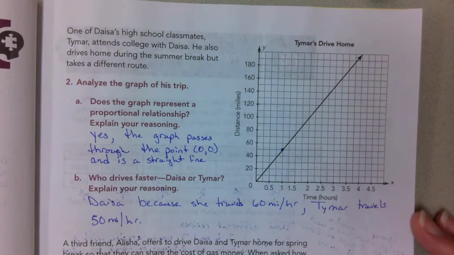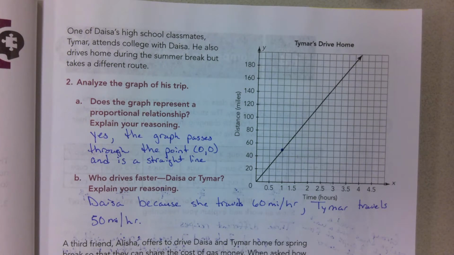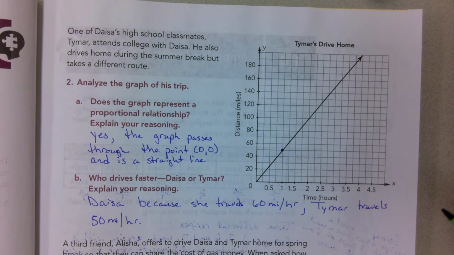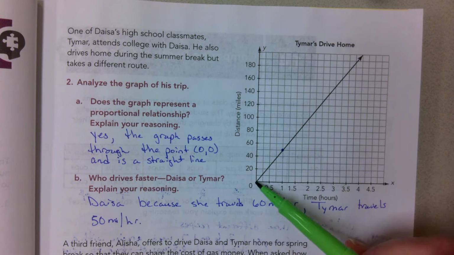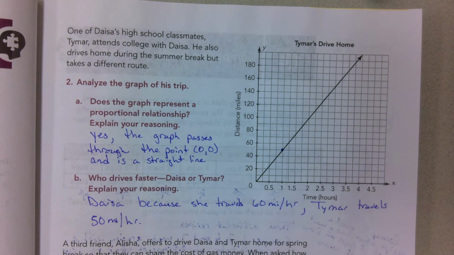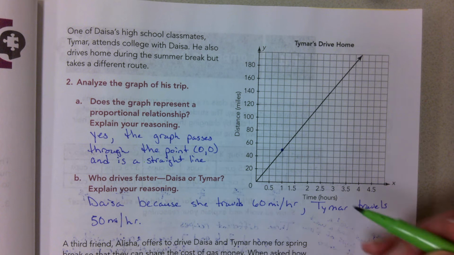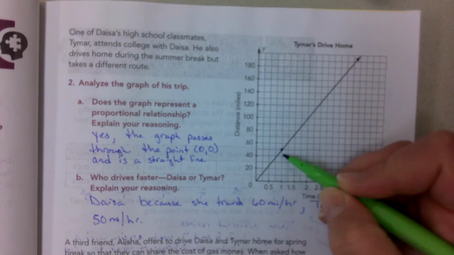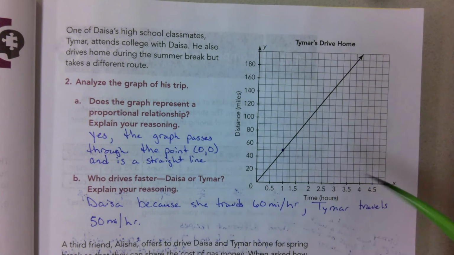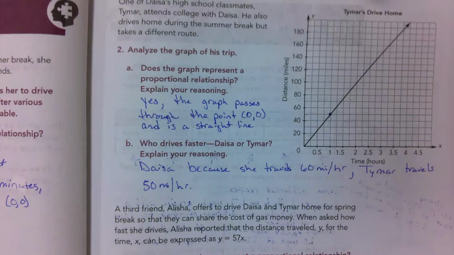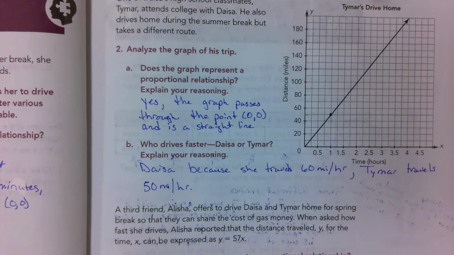All right, now we've got a classmate, Timer, who attends college. He also drives home. He takes a different route. So we've got a graph for this one. It passes through the origin, a straight line, so it is proportional. Who drives faster? I just need to look at my unit rate. For 1 hour, Timer goes 50 miles per hour. So he is not going faster, right? Deja's going faster. She travels 60 miles per hour.